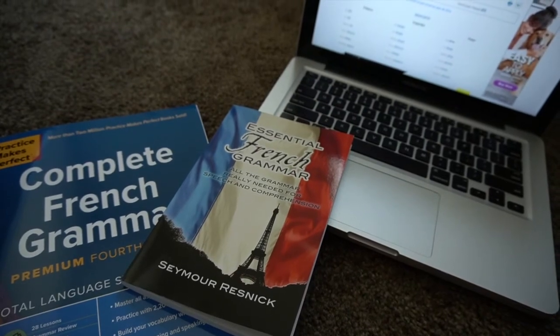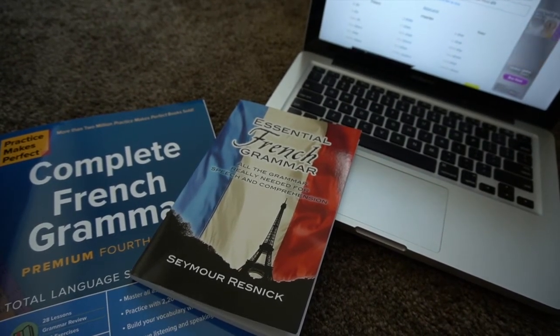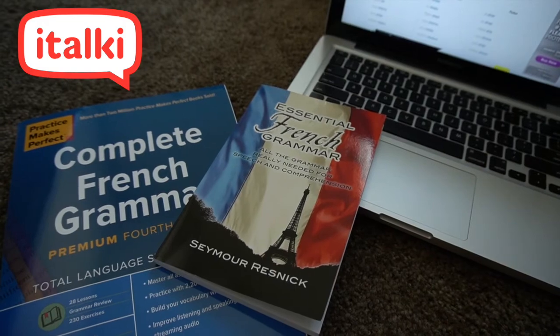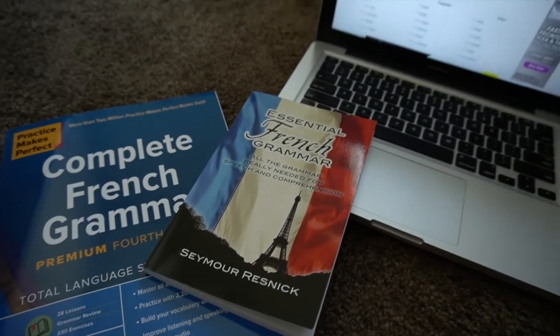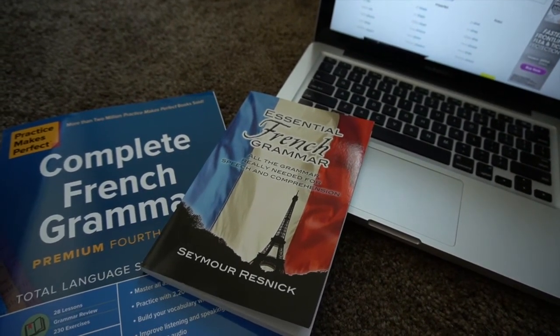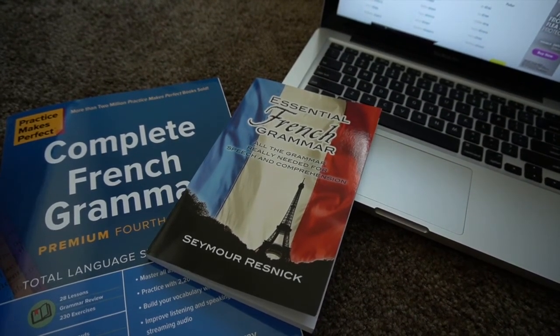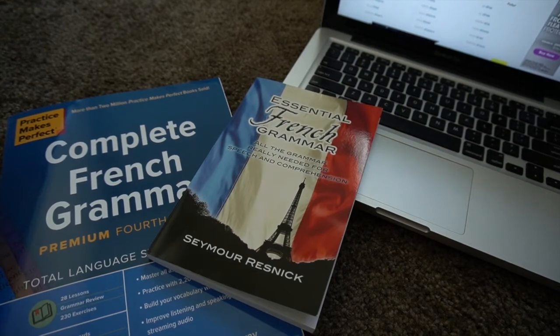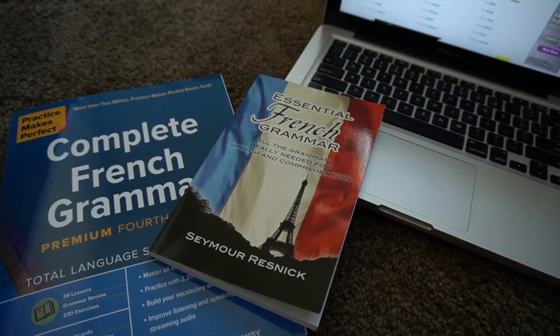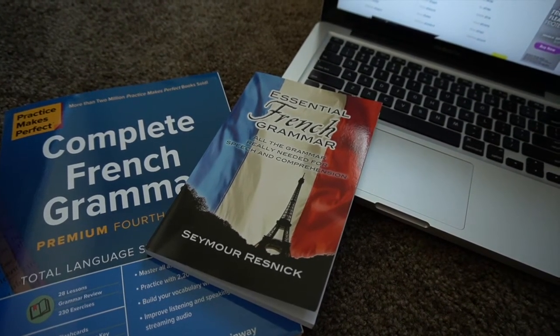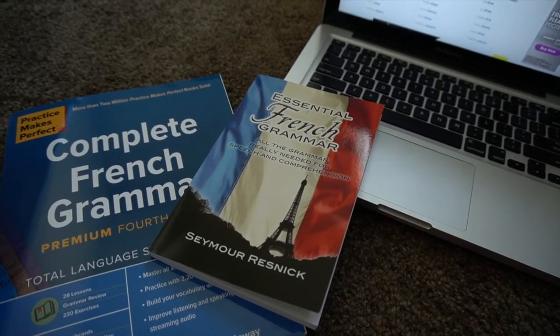The last thing I would love to recommend is using italki. italki is a great website where you can connect with a tutor or professional teacher to work on and practice your French. And because I feel that I'm at a pretty intermediate level with my French, I'd like to believe that, I love to go on there because it really does help me improve on my conversational skills.